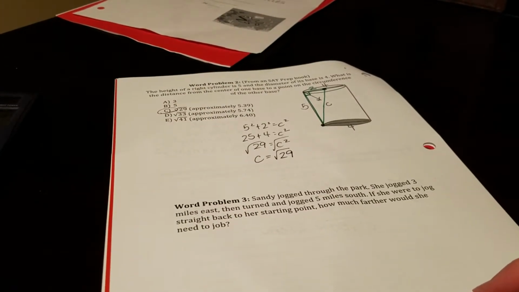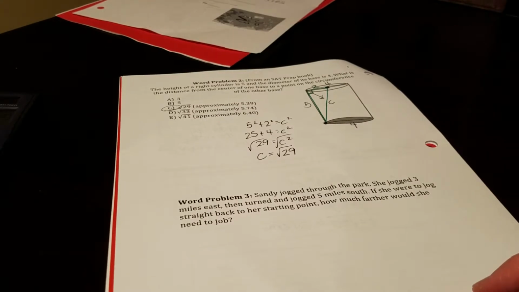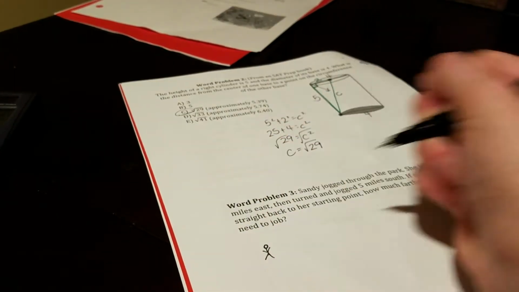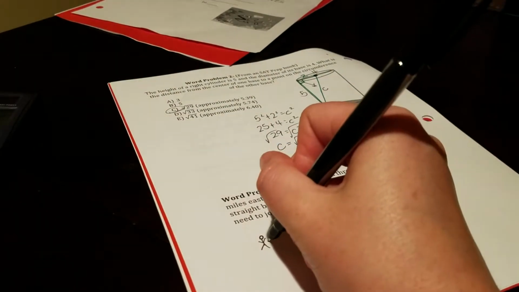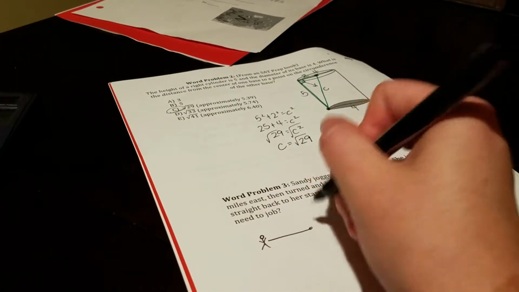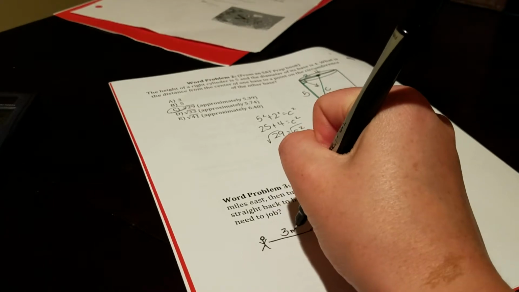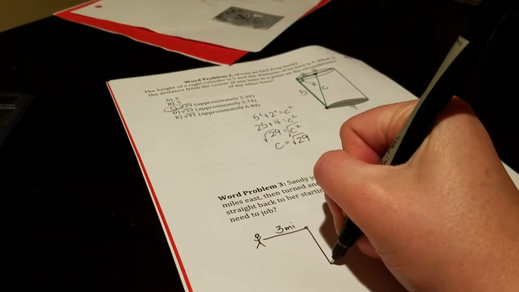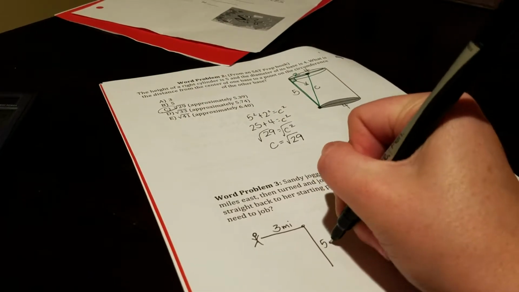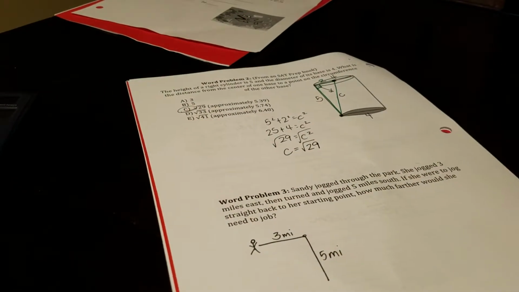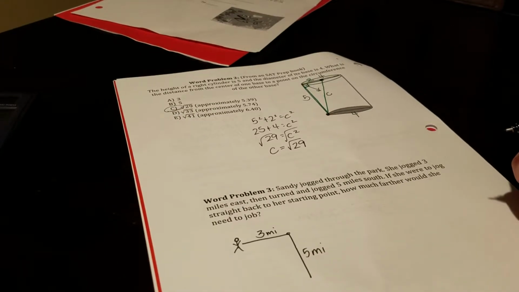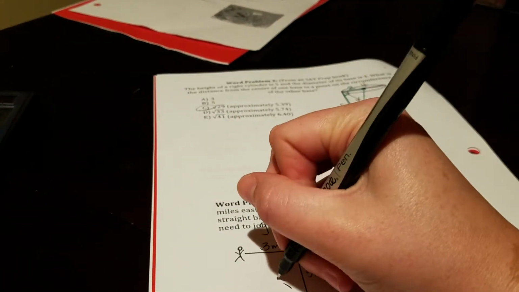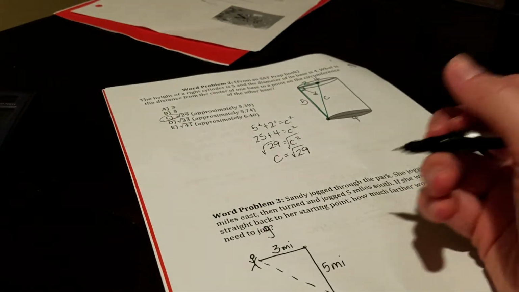Taking a look at number 3, Sandy jogged through the park. She jogged 3 miles east. So Sandy starts here and she jogs 3 miles east. East would be in this direction here when we're just drawing this out on paper. Then she turned and jogged 5 miles south. So she's going down here, and this is 5 miles. And if she were to jog straight back to her starting point, how much farther would she need to jog? So how much farther does she have to go now?